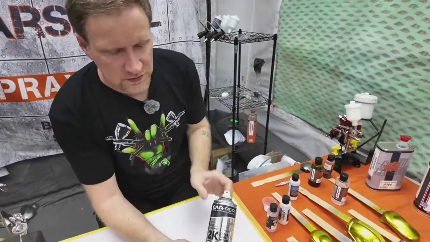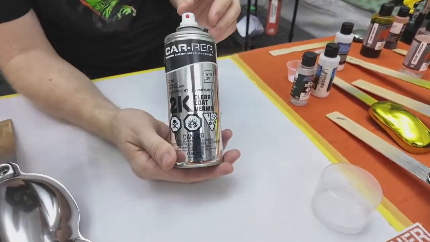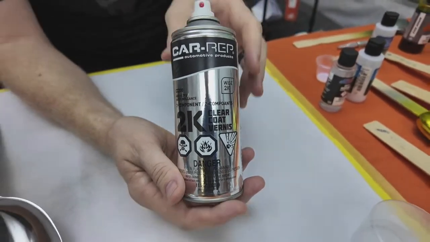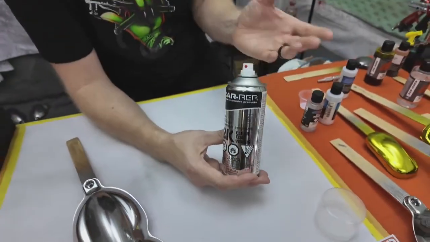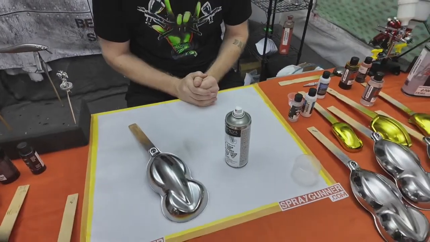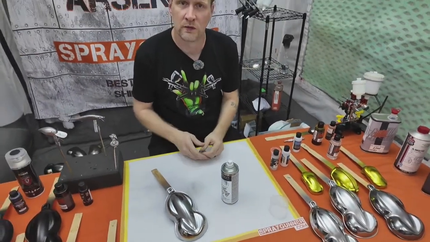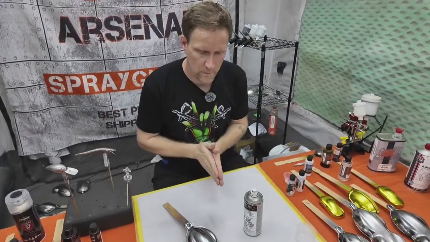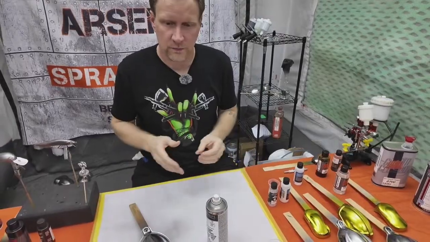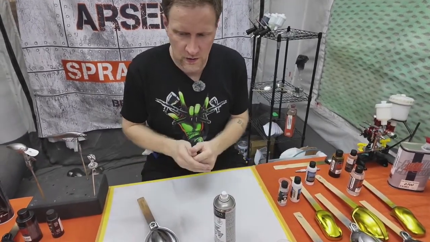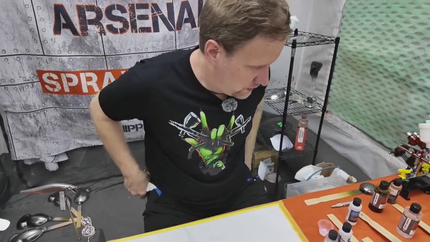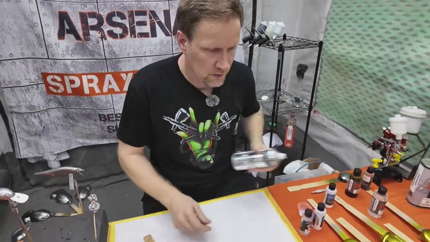So now this is the 2K clear. It mixes inside the can, so there is a clear and a hardener in here. You definitely want to wear your respirator and work in a well ventilated environment. I'm using it since last week, so it's already been opened a week ago. And now we're going to spray over top the Createx colors as well. Don't be scared of that. I know it's a water-based color, but you can clear directly over Createx, or you can clear over the water-based product as well. So let's just give it a look here.